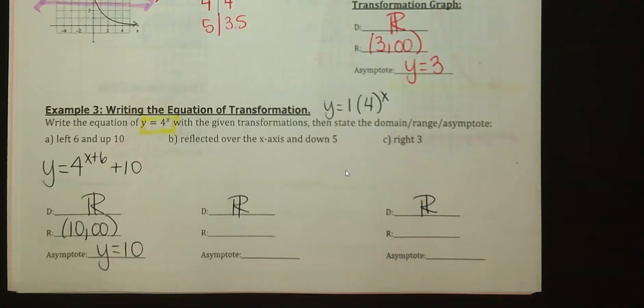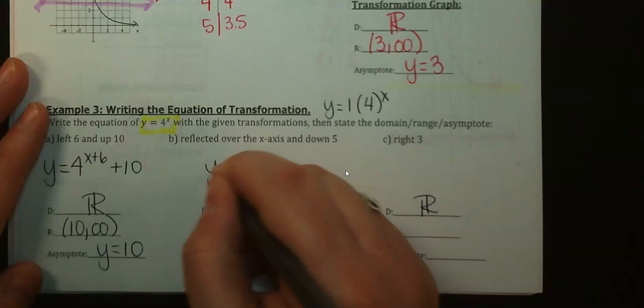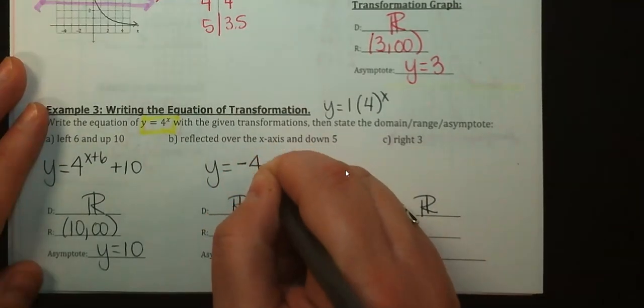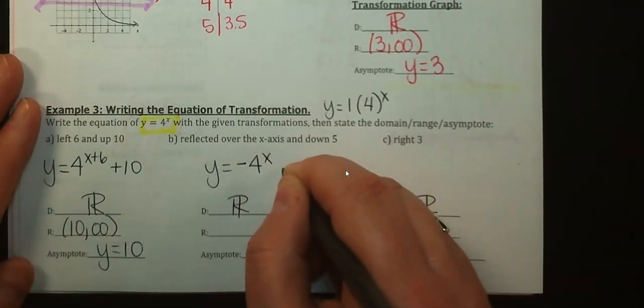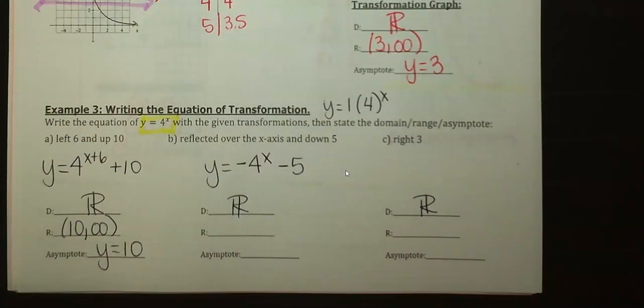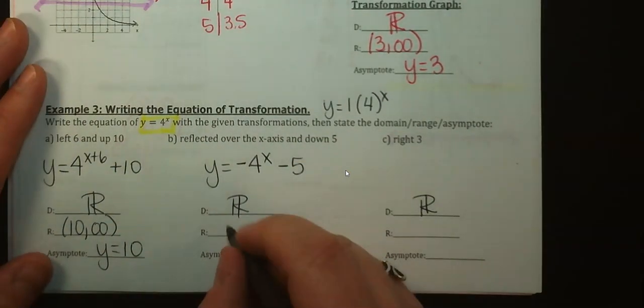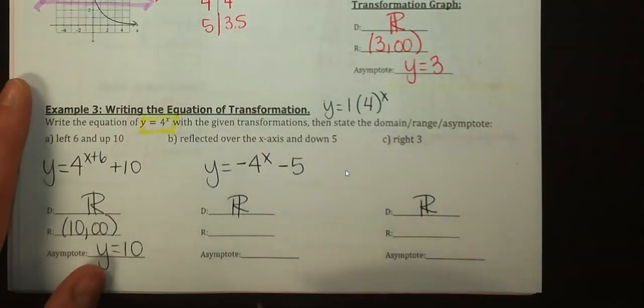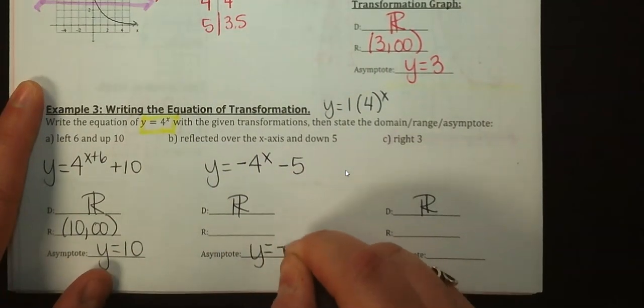Okay, what if I told you I wanted to take y equals 4 to the x, reflect it over the x-axis, and move it down 5 units? Yeah, nothing in the exponent with the x. Up or down is going to be outside. So then, now, the asymptote here would be at -5.